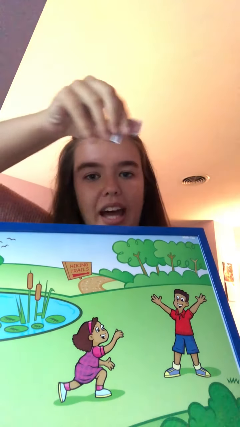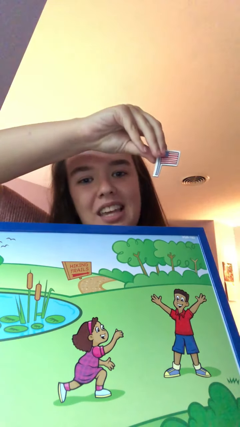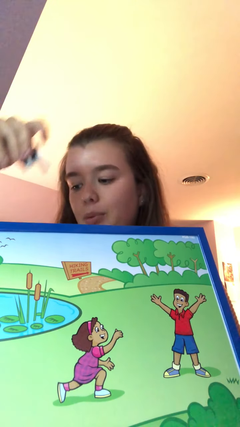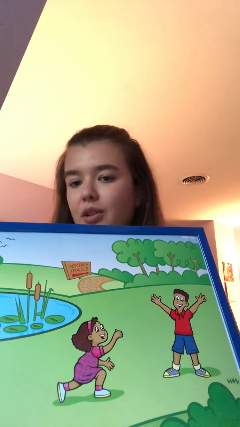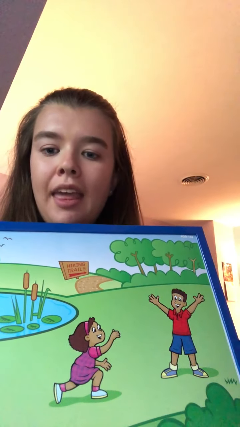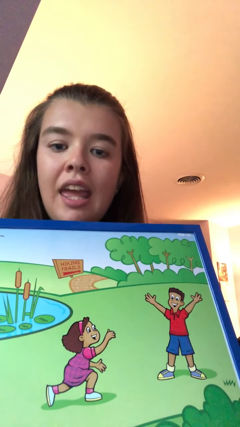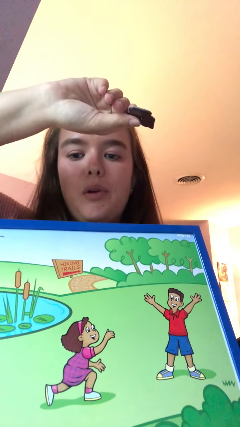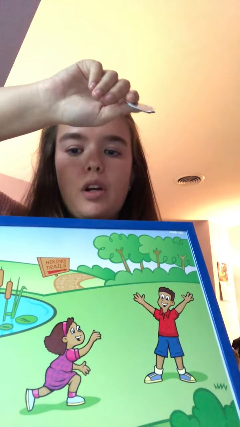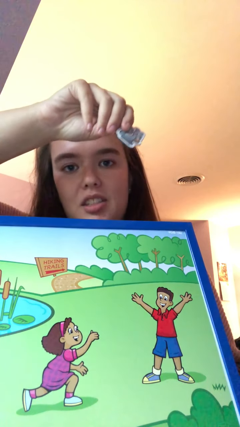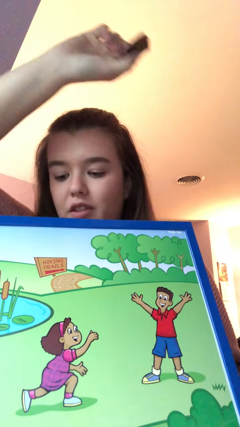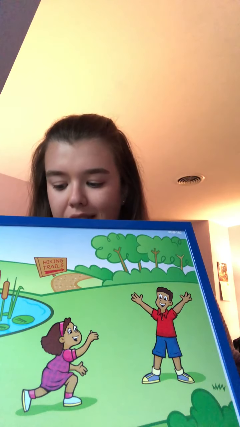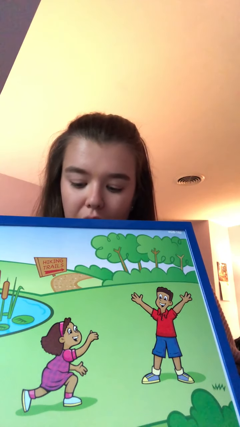I have a little flag, so my instruction for this is put the flag in the boy's hand, which again is a pretty easy one. And then my last one is a little more complex. I have this squirrel, and I'm going to say, put the squirrel on the grass next to the girl. So I have to know that I'm going on the grass and I'm going next to the girl.